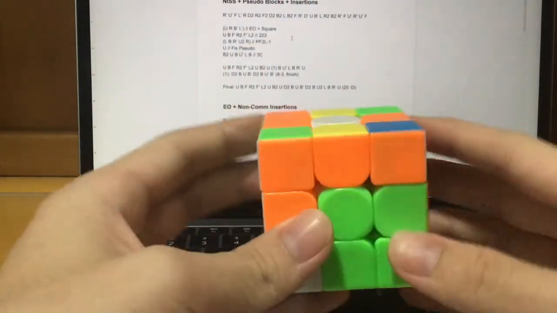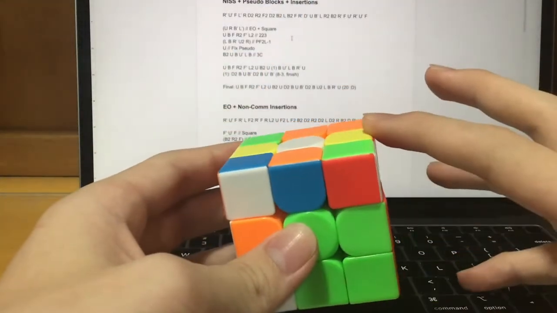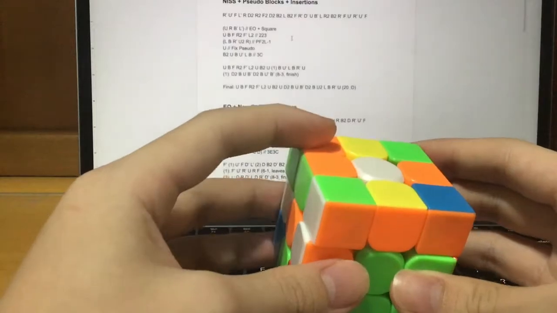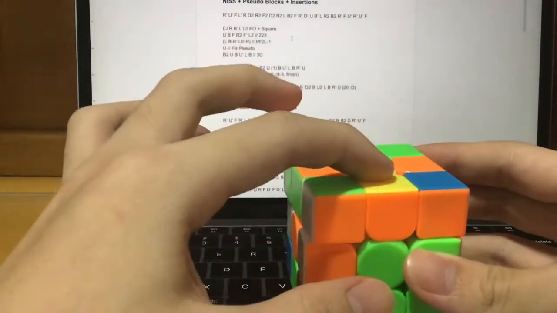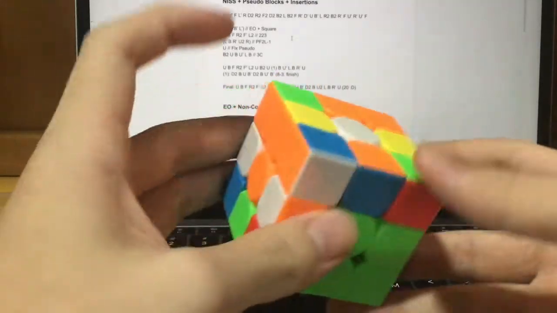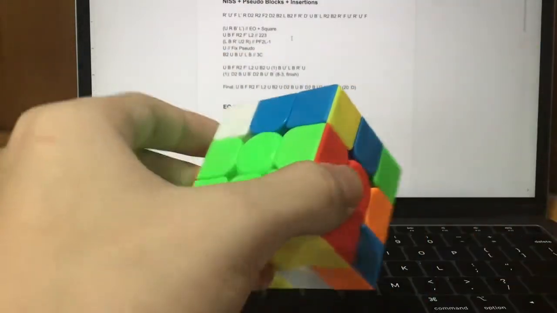Then I switched to the normal scramble. Then I could see this edge being inserted like that to build a 2x2x2. But I noticed this pair also, and this edge matches with this pair. So I did the U to set up these two edges here. Did a B to build the square. Then built the 2x2x2. Then did an L2 to connect and made a 2x2x3.